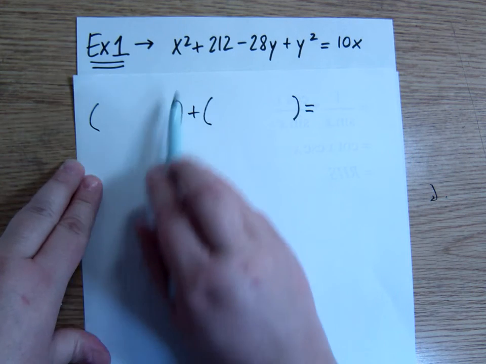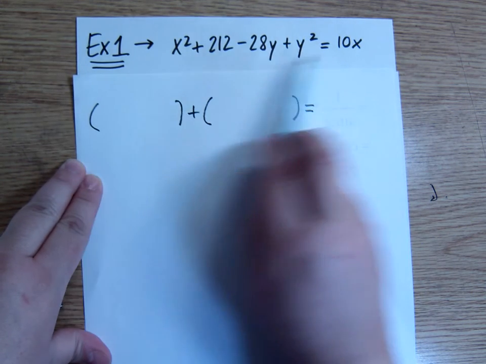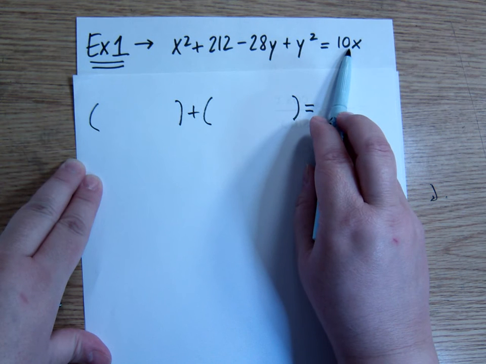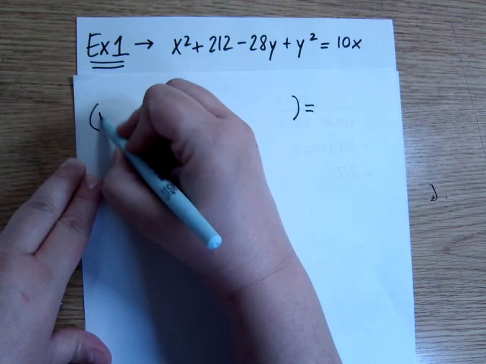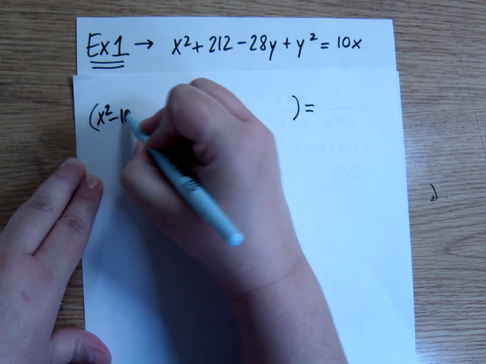So x is first, x squared minus, woo, that's it. Oh, wait, we got to bring this over. What kind of 10 is that going to be? Negative 10.